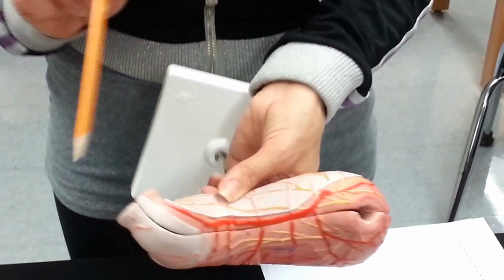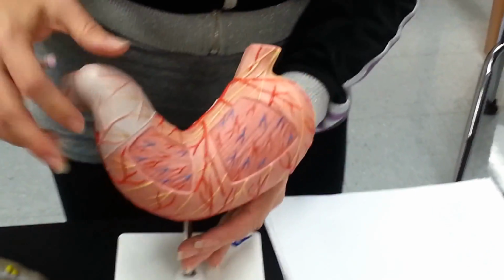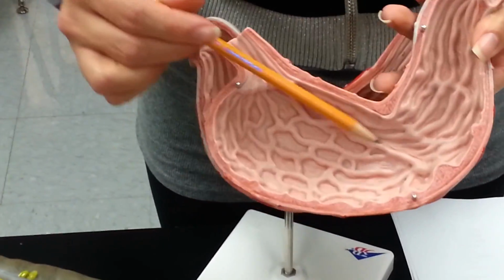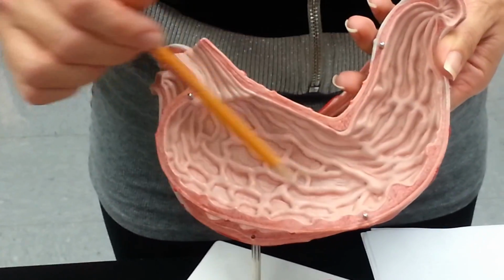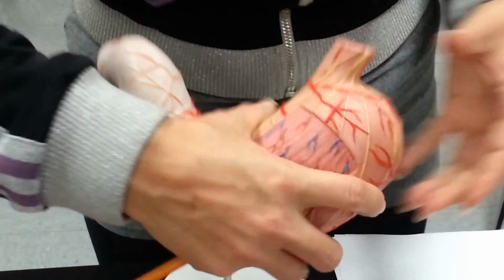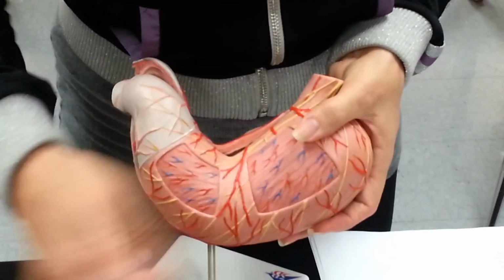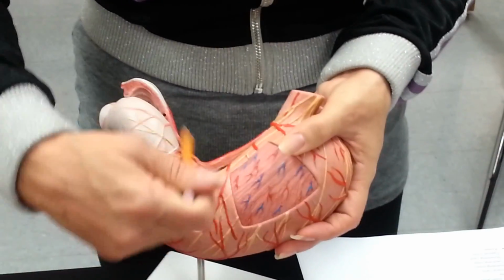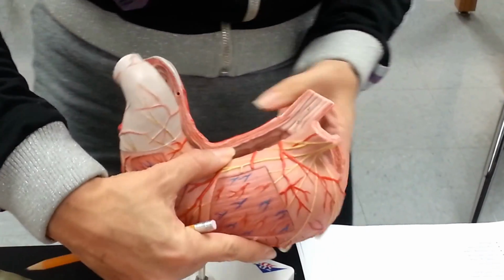And then the sphincters are the openings. The rugae is inside, and those are the folds inside of the stomach. So, rugae. And then the greater curvature would be this curve, and the lesser would be here. And obviously this is smaller than the other one.